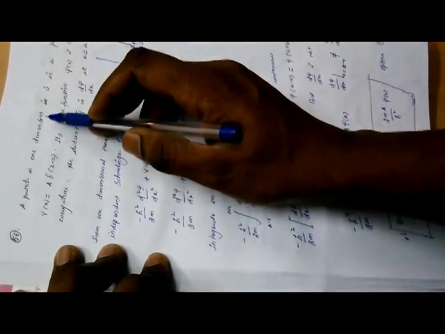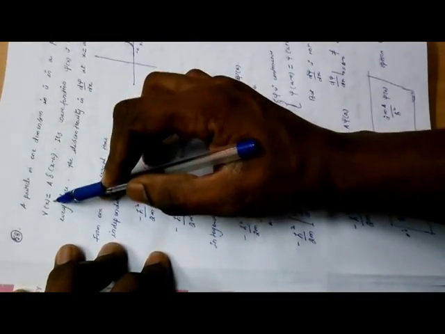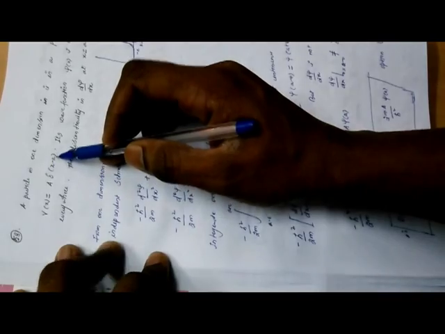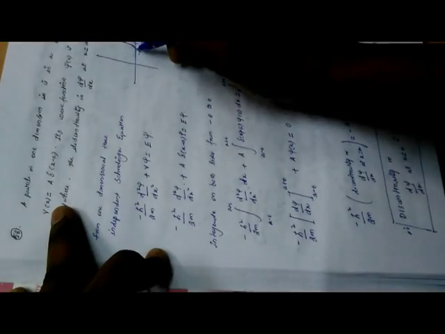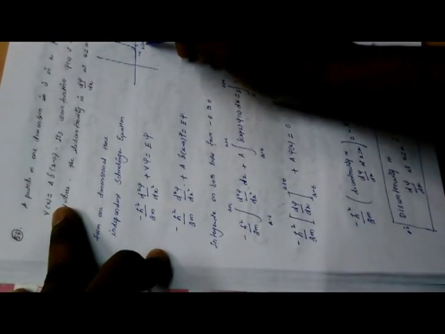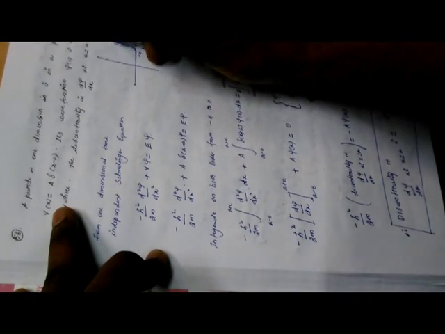A particle in one dimension is in a potential V of x equal to A delta of x minus a. That means it will form a delta constant potential at x equal to a. It is peaking at x equal to a. Minus epsilon and plus epsilon are small quantities around this potential.